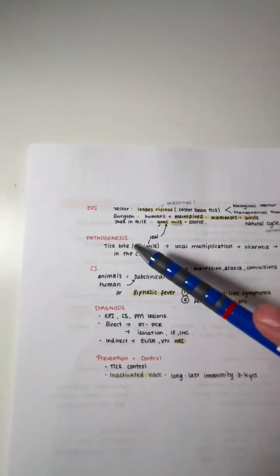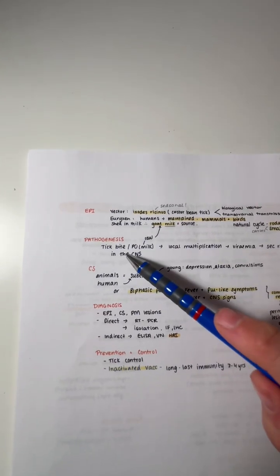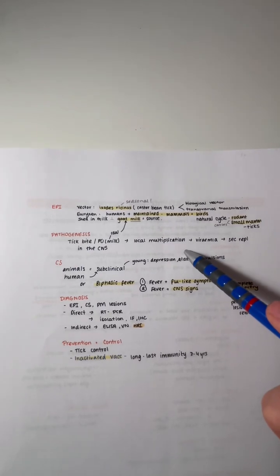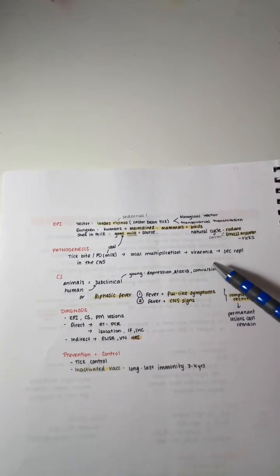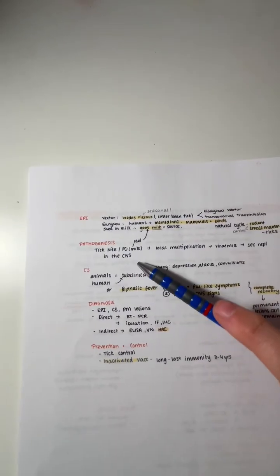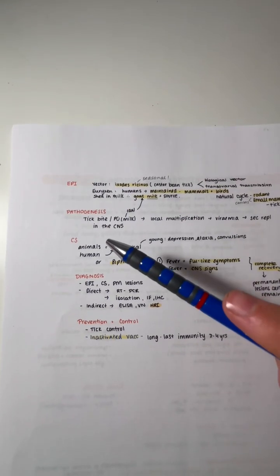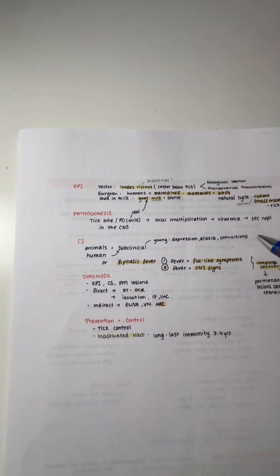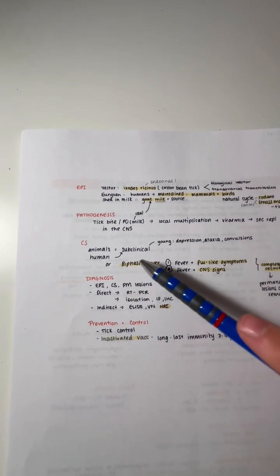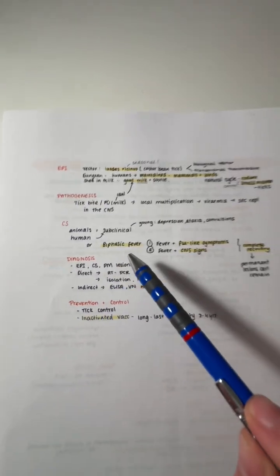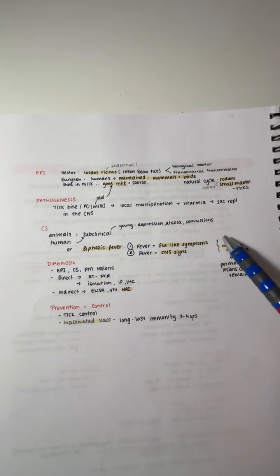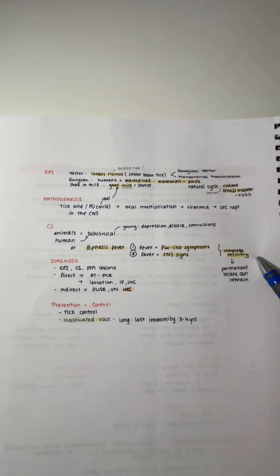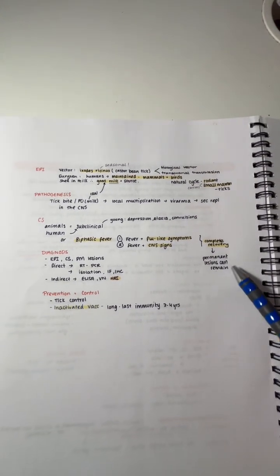For the pathogenesis of the disease, so a tick bite or consuming raw milk causes local multiplication, then a viremia occurs, and then the secondary replication happens in the central nervous system. For the clinical signs, in animals it's subclinical, however young animals can get depression, ataxia and convulsions. In humans it can also be subclinical as well. Or they can get biphasic fever, so fever with flu-like symptoms and fever with central nervous system signs. There is usually a complete recovery, however permanent lesions can remain.